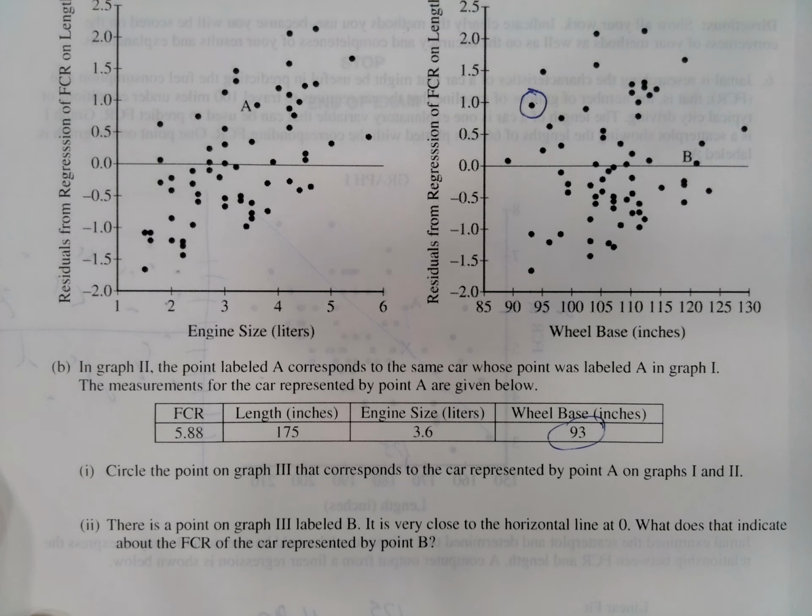Let's do that right now. Okay, so sorry. So part 1, the point with the wheelbase of 93 inches is circled here. So we circled the right point. And then here's their part B, our part 2.